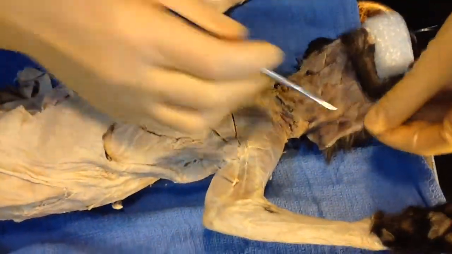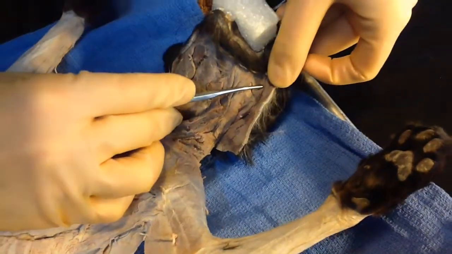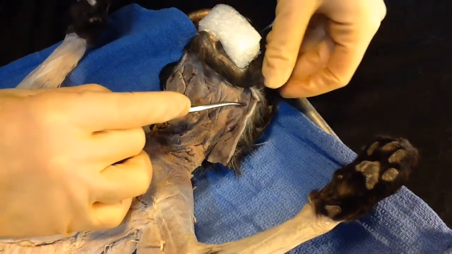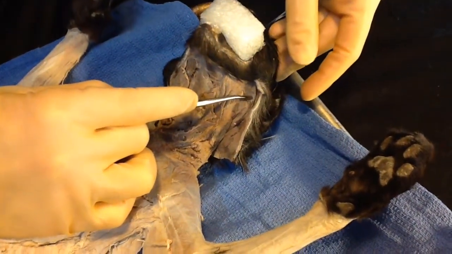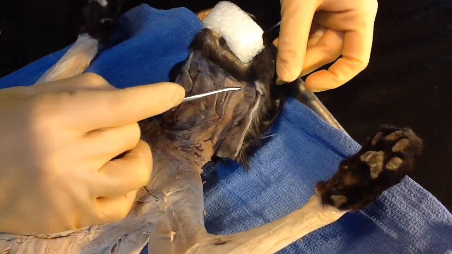Next we have the masseter, and the masseter is up here. It's the muscle for mastication or chewing, and it originates at the zygomatic arch. Insertion at the angle and ramus of the coronoid process of the mandible. Action is chewing and closing the jaw.